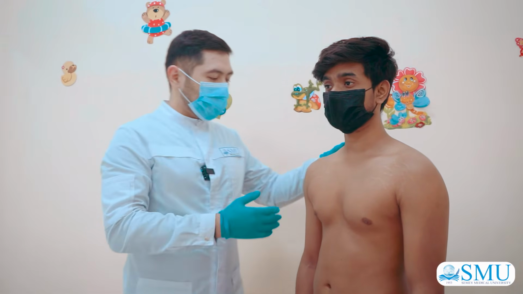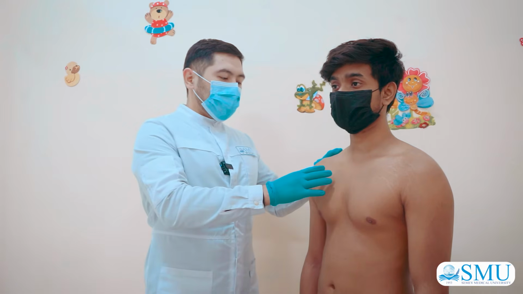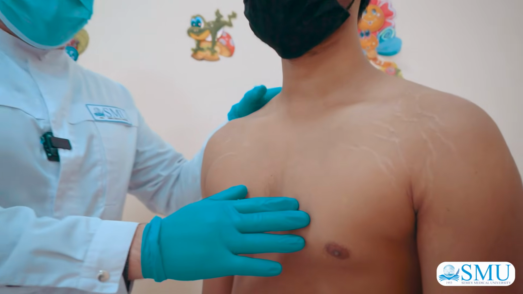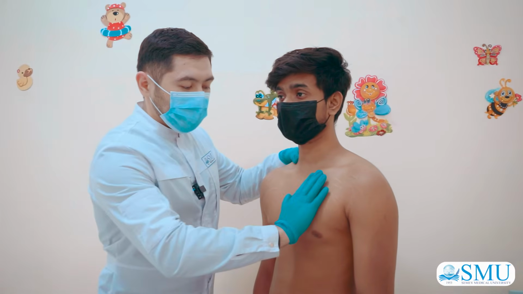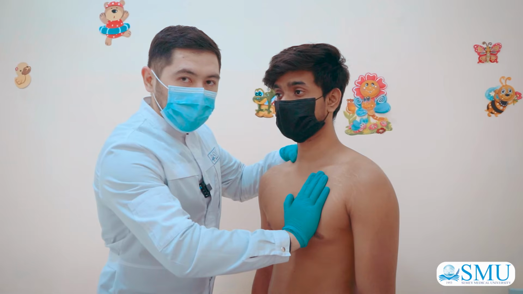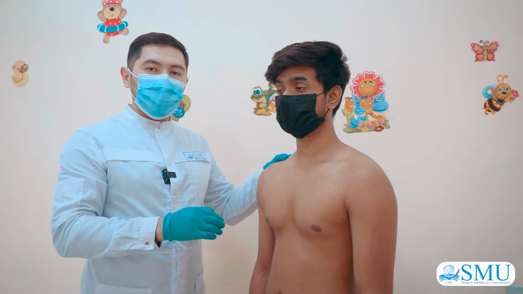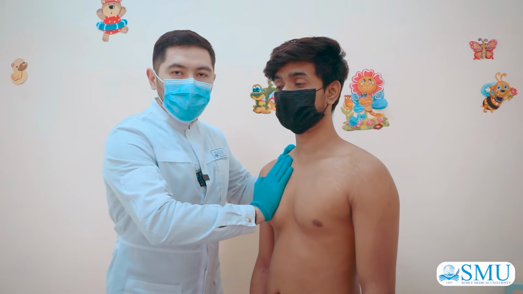Next one, trembling of the chest. Trembling of the chest is noted above the apex of the heart during diastole with mitral stenosis. Then above the aortic valve during systole with stenosis of the aortic orifice.